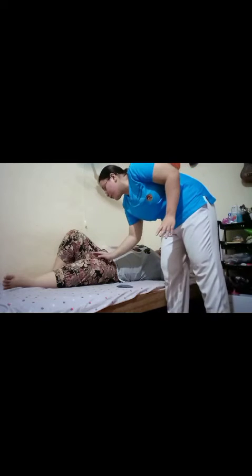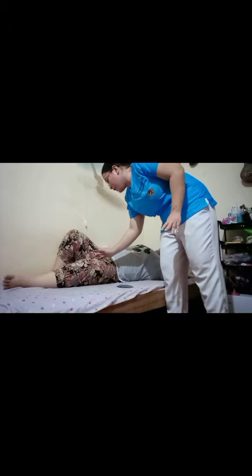So, for the central ray, it should be perpendicular to the femur and to the IR, which will be directed to the midpoint of the IR. So this is the midpoint of the IR, so the central ray will be here. Then, make sure that the femur is aligned at the center of the table and is perpendicular to the IR. If not, you have to adjust.